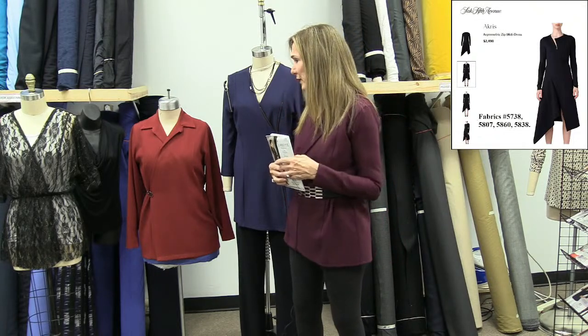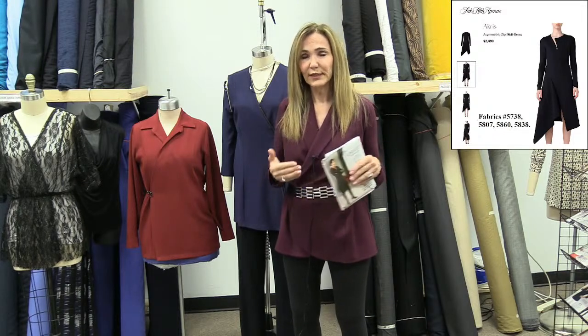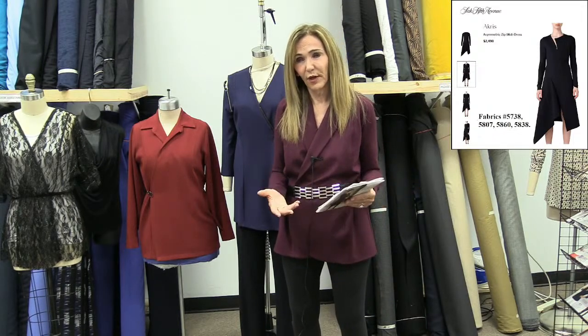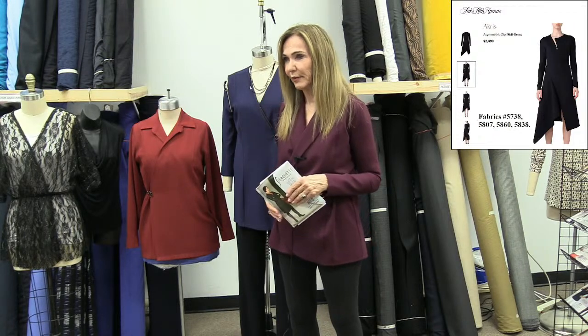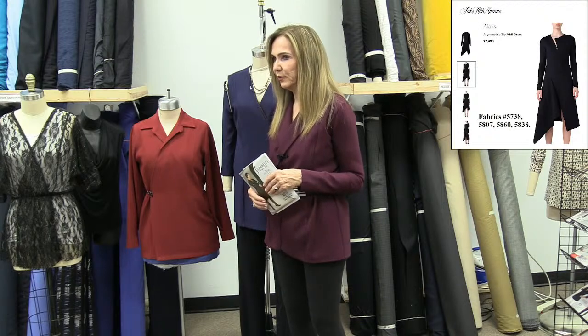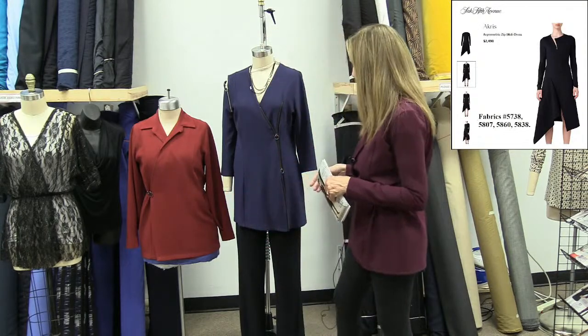So what I really wanted to bring you was a pattern that wrapped and didn't gap. And that's a problem with a lot of the wraps, even the ones you buy in the store. They just gap. Is the blue top with zipper details made with scuba or a ponte?